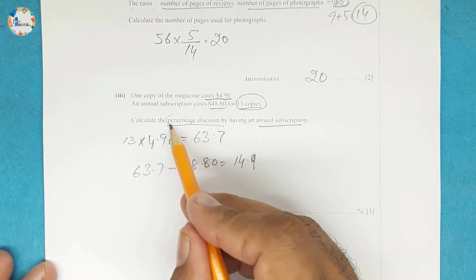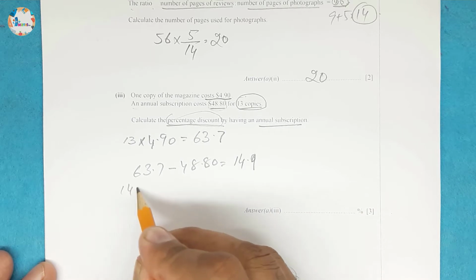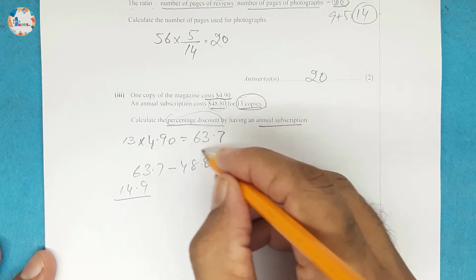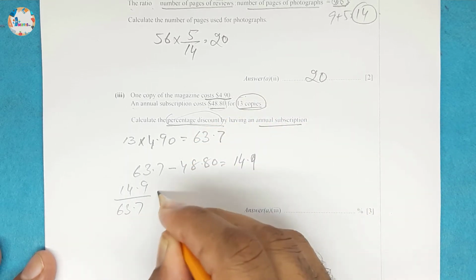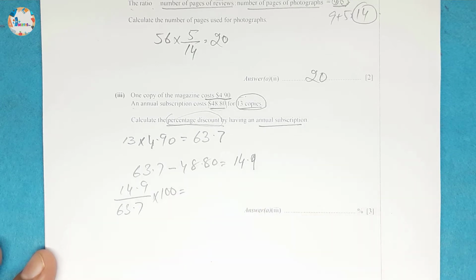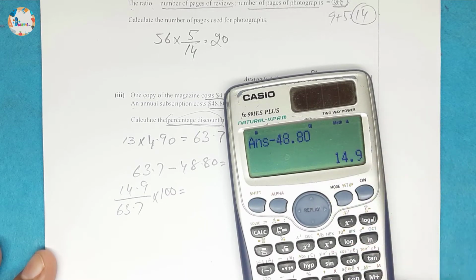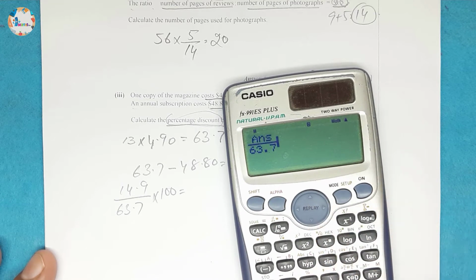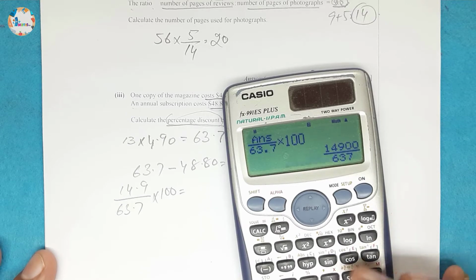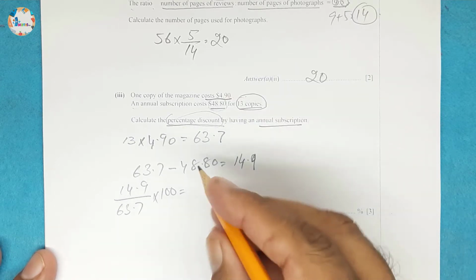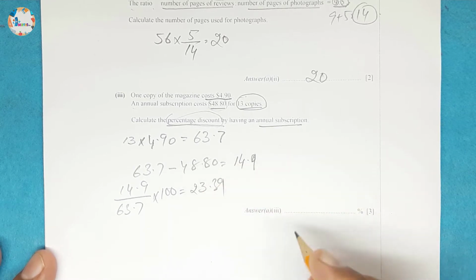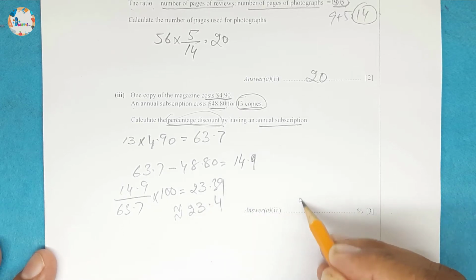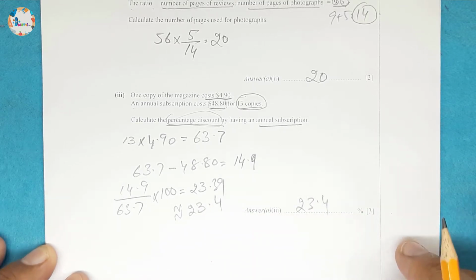Now we have to calculate the percentage discount, and this discount is against the amount which is 63.7. To calculate the percentage we multiply by 100. So we write the answer 14.9 divided by 63.7 and multiplied by 100. This results in 23.39, so our answer will be approximately 23.4. So 23.4 will be the percentage.